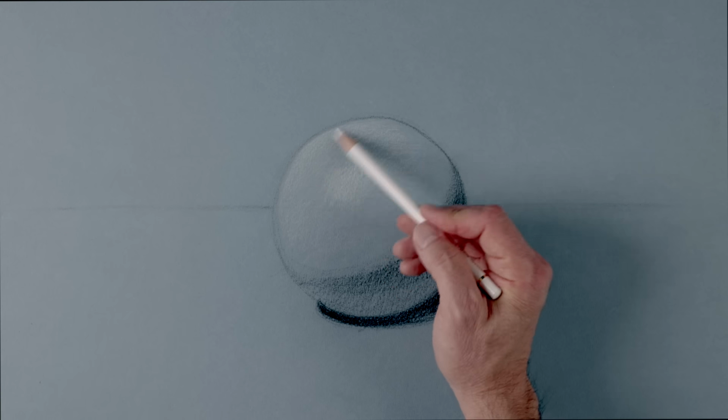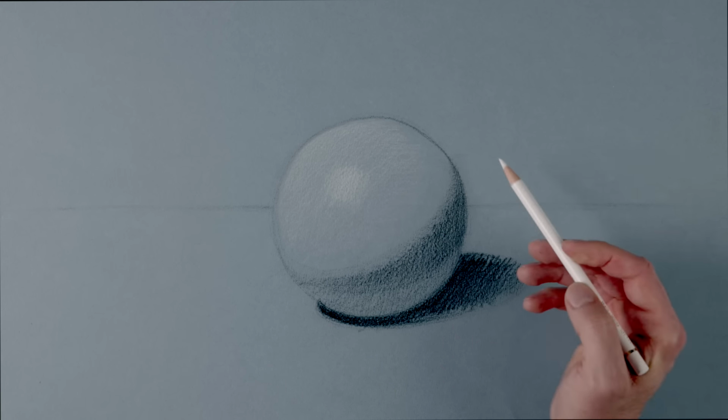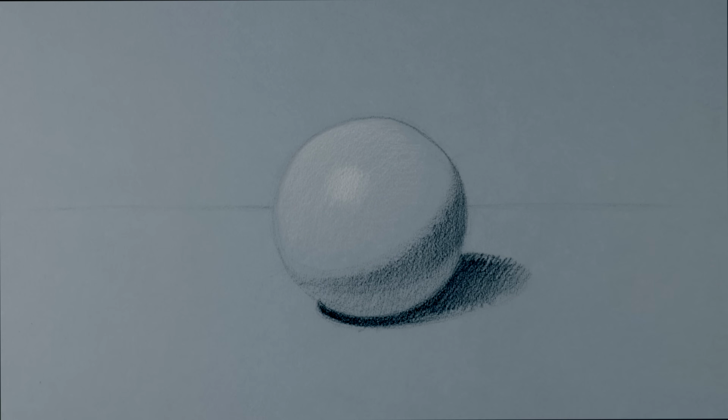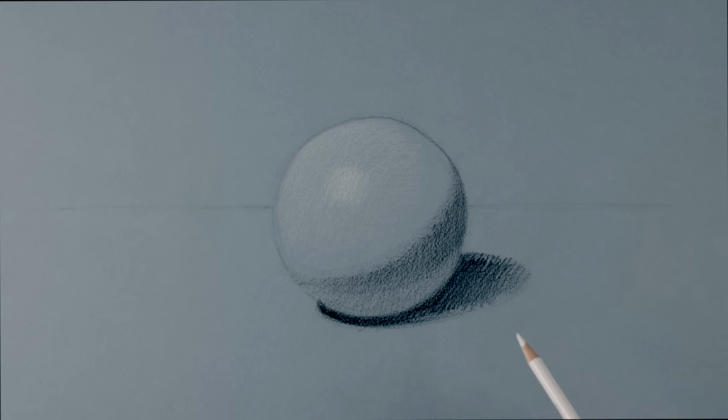Now, your goal at this stage is to maintain the division of light and shadow that we've worked so hard to accomplish. This is critical, that all of the darkest values, your number 3, 4, and 5 values, are only found on the shadow side of the line of termination.